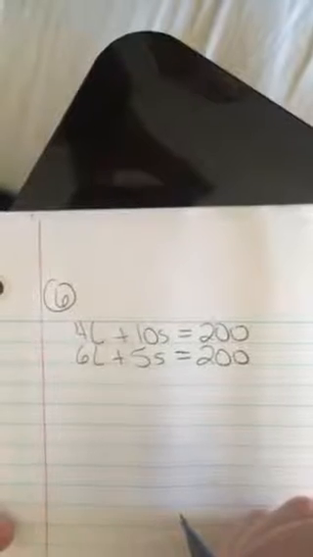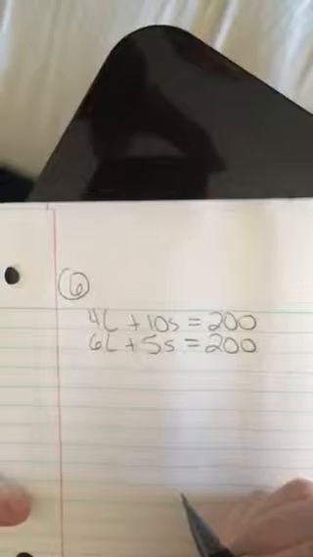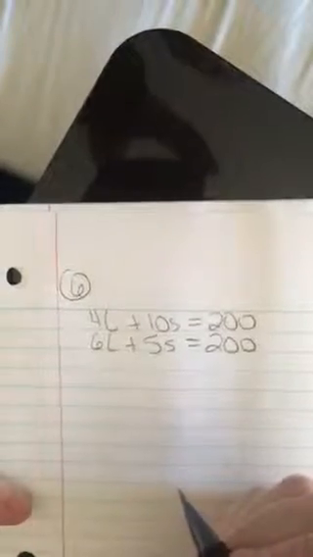Okay, so this time I'm going to show you how to do a system of equations using the elimination or stacking method. Elimination means that you are trying to eliminate one of the variables in order to solve for the other one. This is the easiest method when you have something that looks very similar.